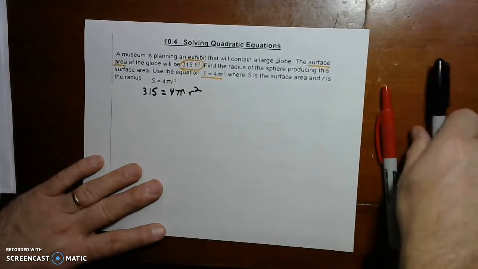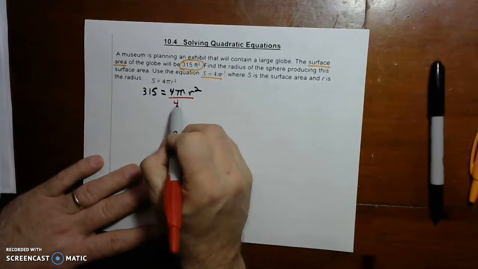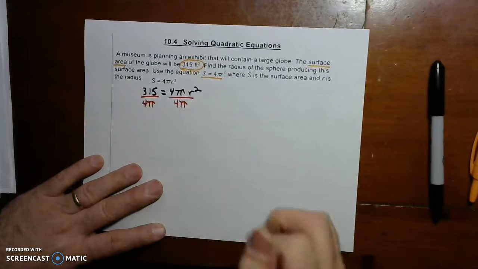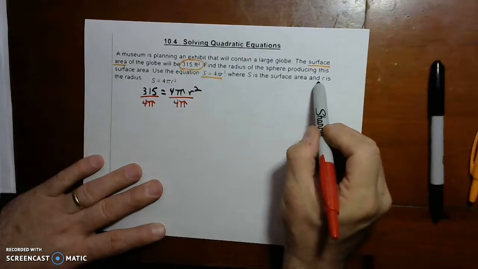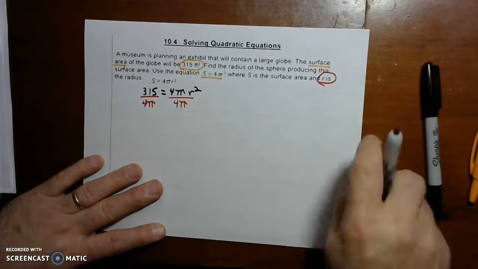First thing I need to do is divide by 4 pi to isolate my variable r, because I'm being asked to find r, or find the radius.